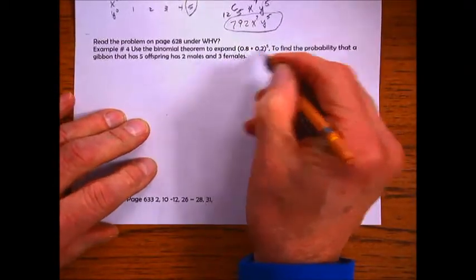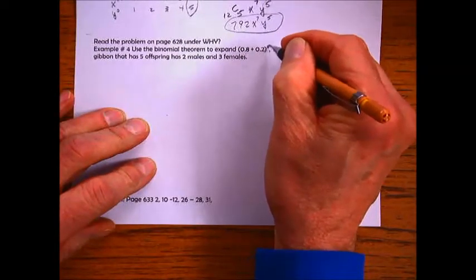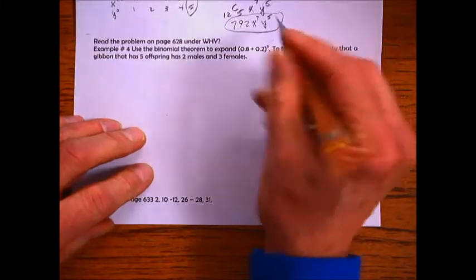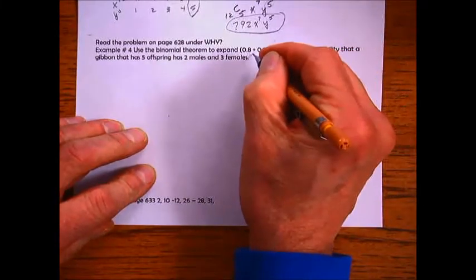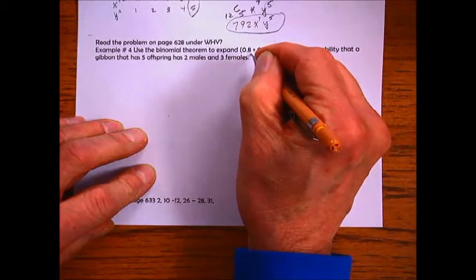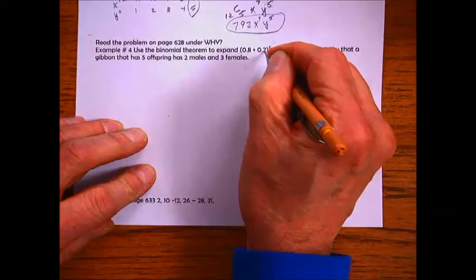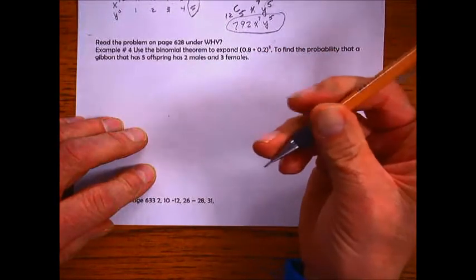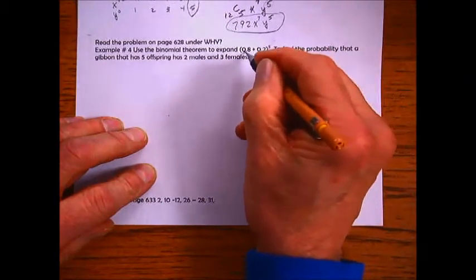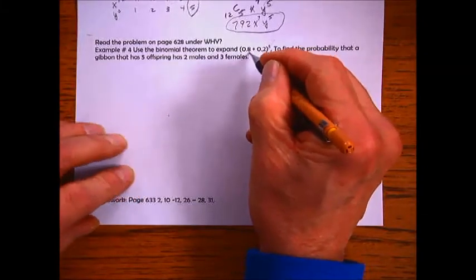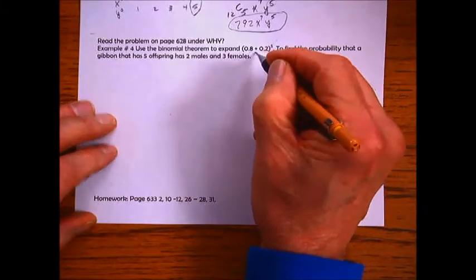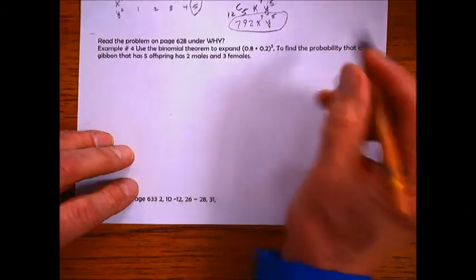This is the probability, except if this was n, it would be an unknown number of them. But the probability of it being a male is 80%, and the probability of being a female is 20%. So this is one way to say it. Then this is a combination. So you can either have a male or a female.